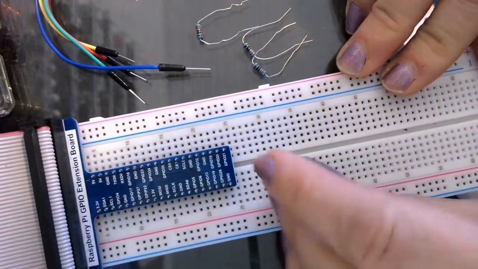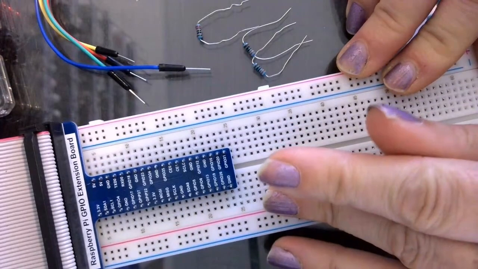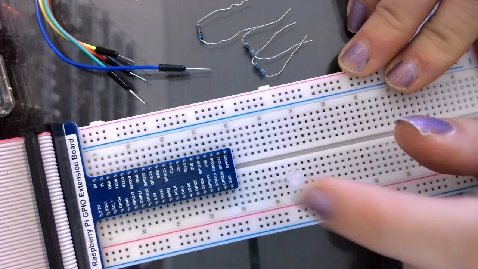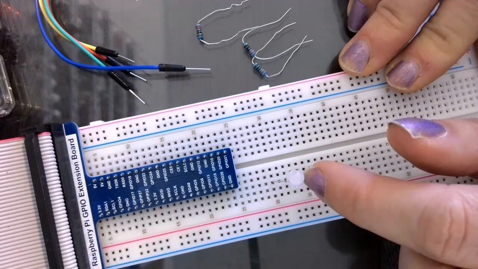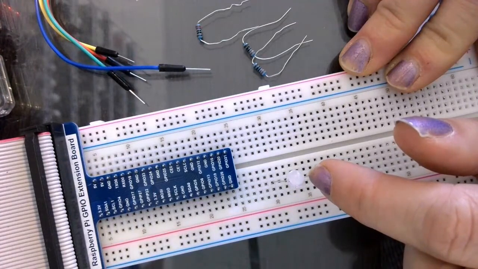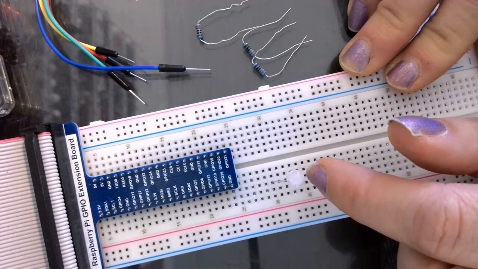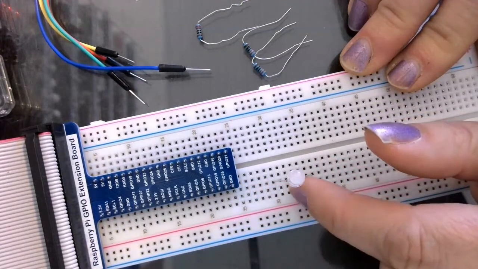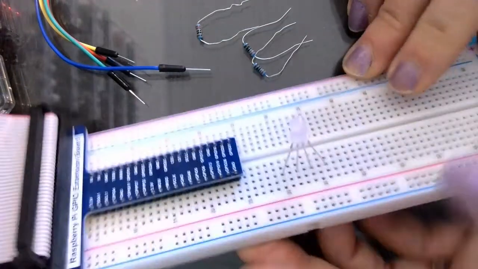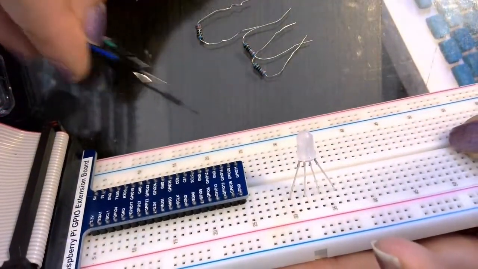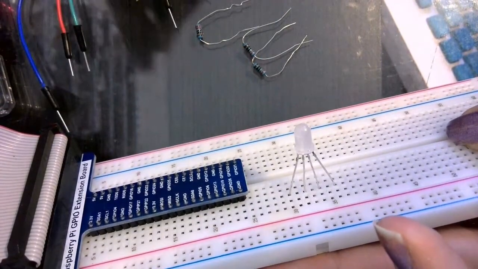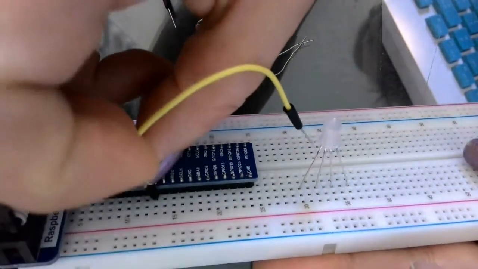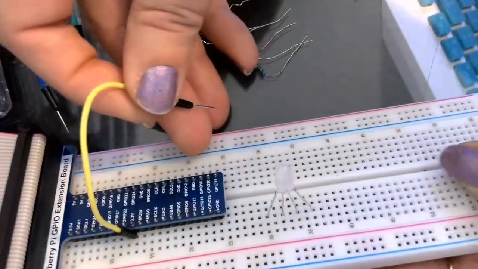Okay, so the difference between the common anode and common cathode: if you have a common cathode RGB LED, all 3 of the LEDs, red, green, and blue, share a negative connection, a cathode connection. If it's a common anode RGB LED, then all 3, the red, green, and blue, share a positive powered connection. So I'm going to take a male-to-male jumper and connect it to power to test and see if this is a common anode RGB LED.